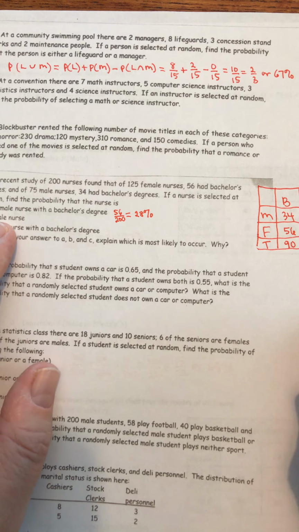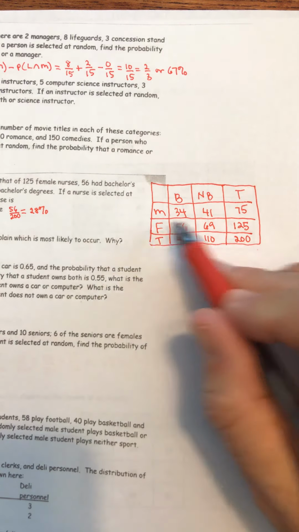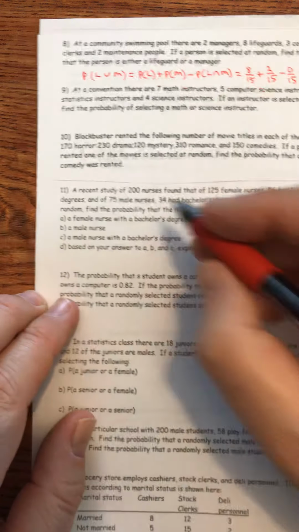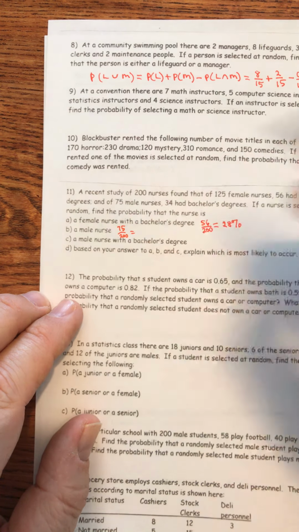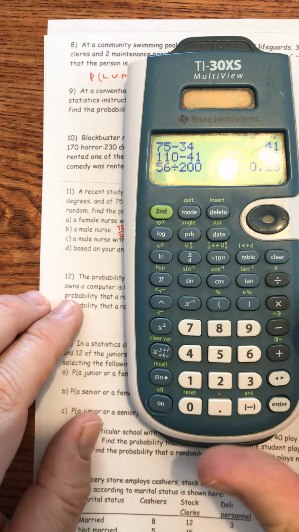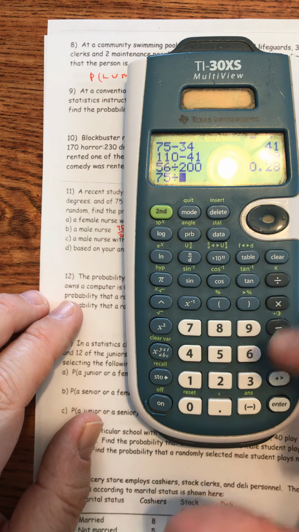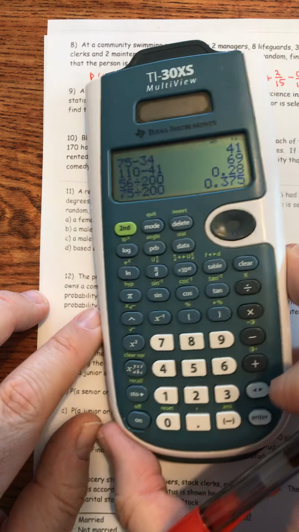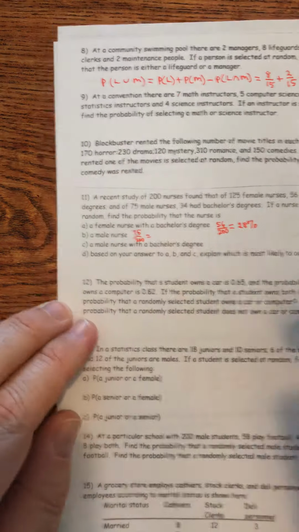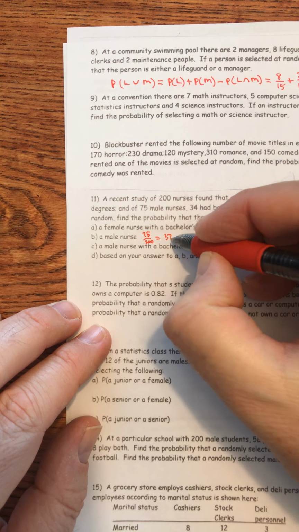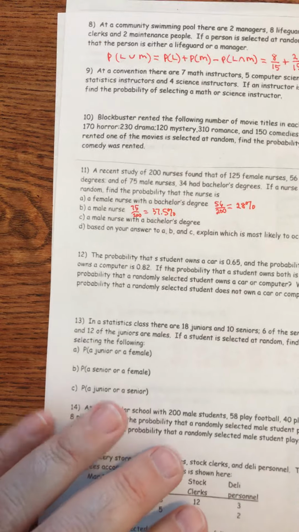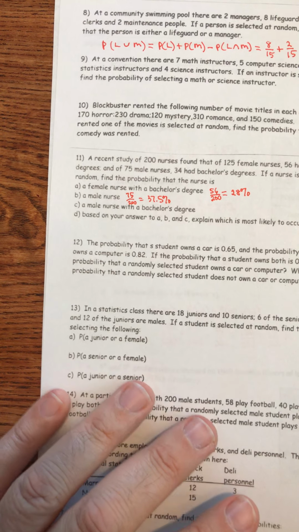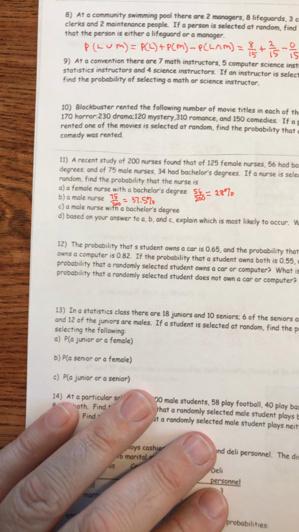All right, what's the probability that it's a male nurse? Male nurses, there's 75 of them. So this would be 75 over 200. And if I take that and put it in my calculator, 75 divided by 200, I'll leave that as a percent, 37.5%. That means a randomly selected person in this group of 200, you've got a 37.5% chance that it's a male nurse.